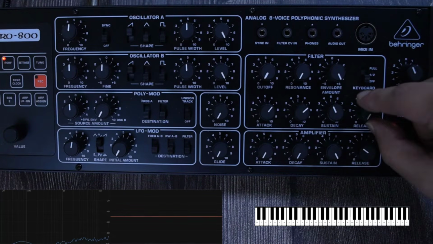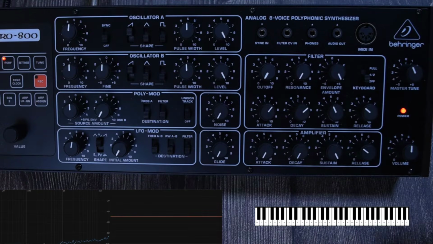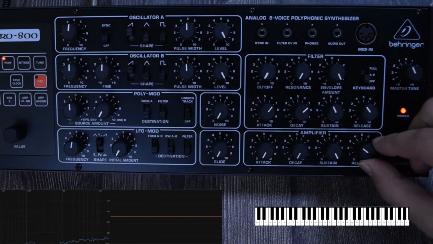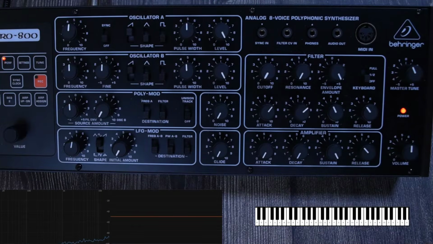Now, this is because you have no release on the main amplifier, but also because you have no release on this one. So what's going to happen when we release the keys? It's going to slowly or smoothly go down. It's going to go super fast. I'm going to say around 4. So we can really see this.